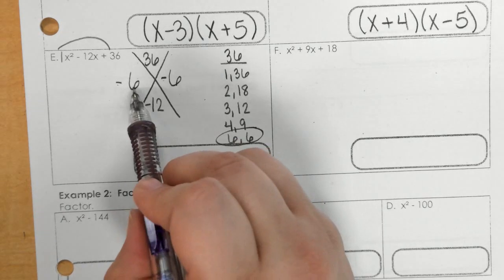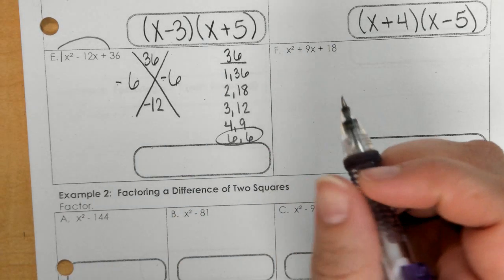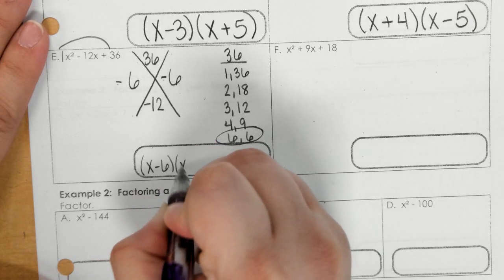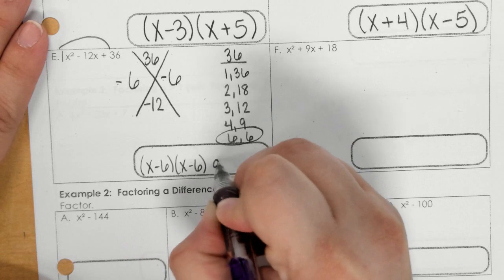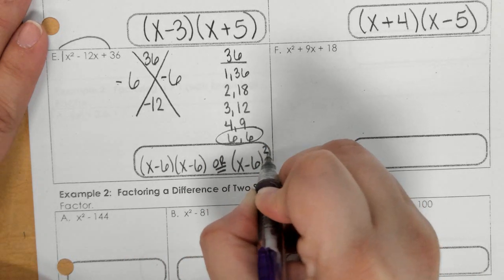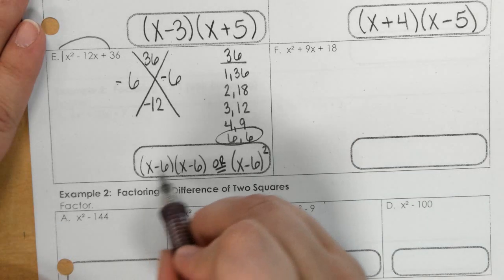So this, because it's exactly the same number, your answer can be written in two ways. You could go ahead and say x minus 6, x minus 6. Or you could just say x minus 6 to the second power, since it's a repeat of the first thing.